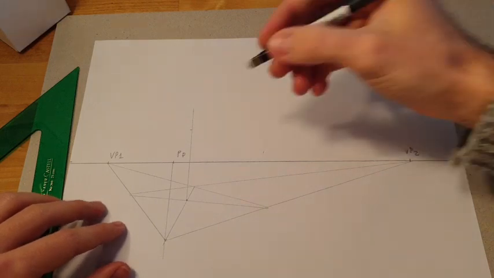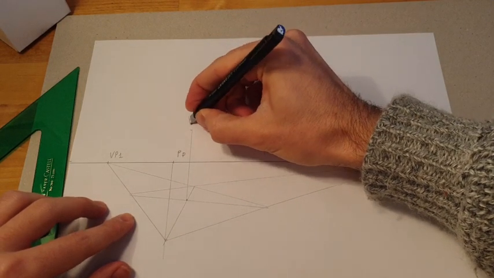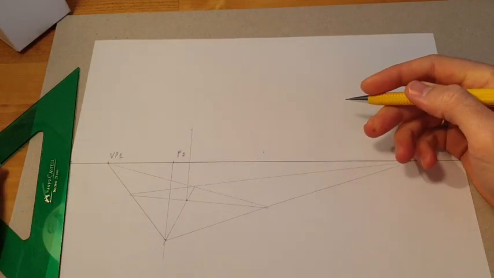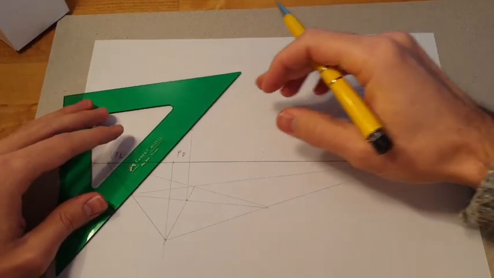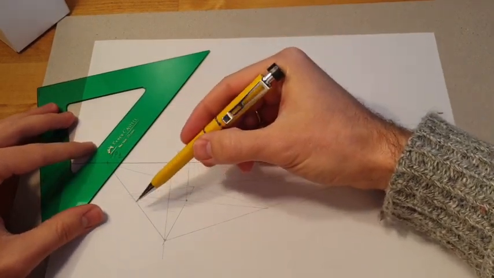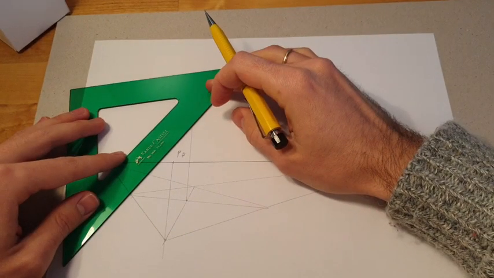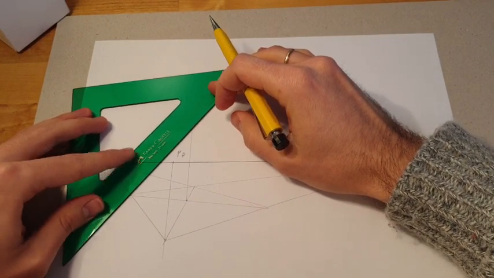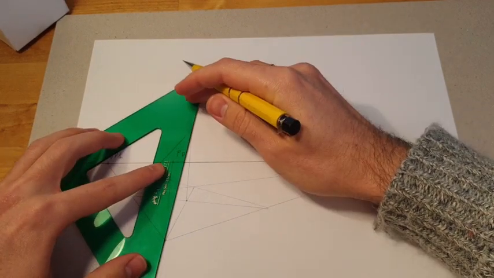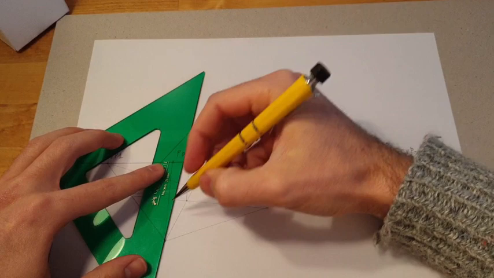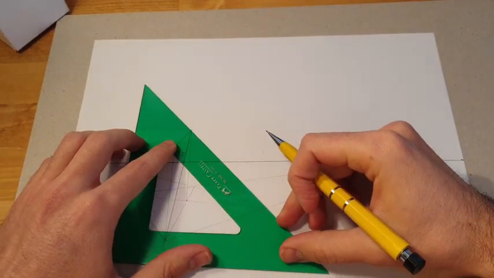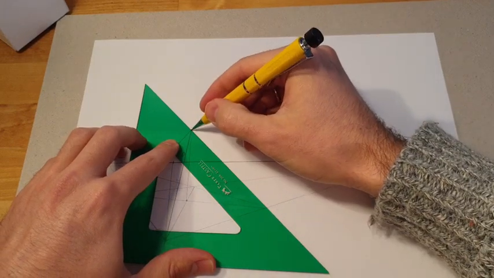Let's erase this part of the line we don't need. And now to draw the rest of the pyramid, we'll just have to connect this point here with the rest of the vertices in the base of our pyramid. Here goes this one. Another one here. Another one here.